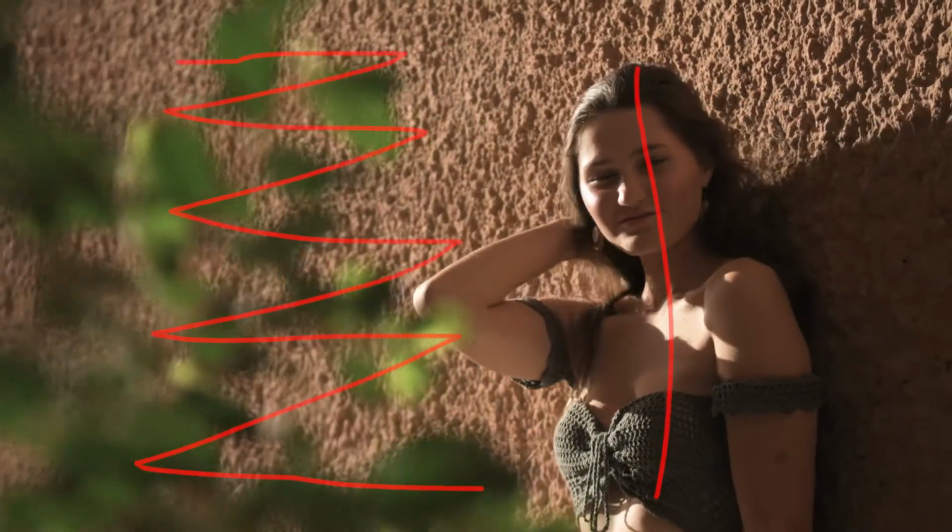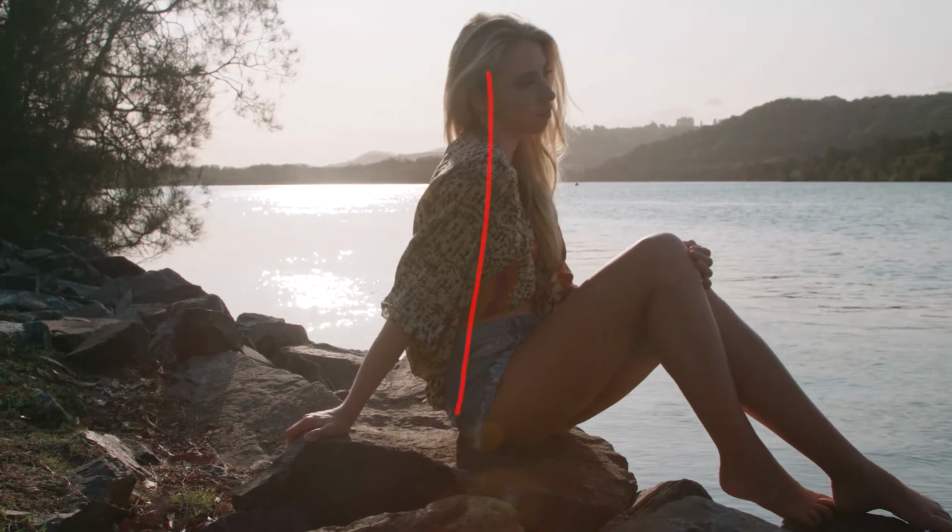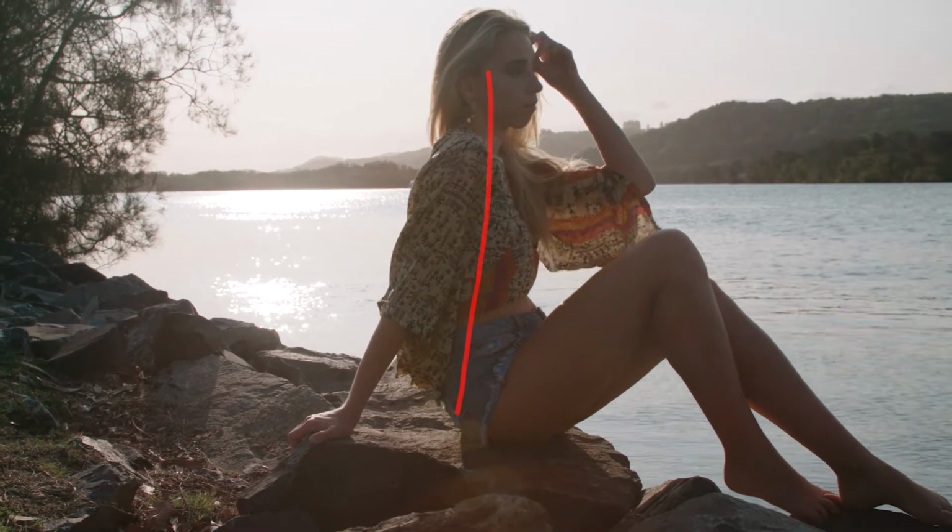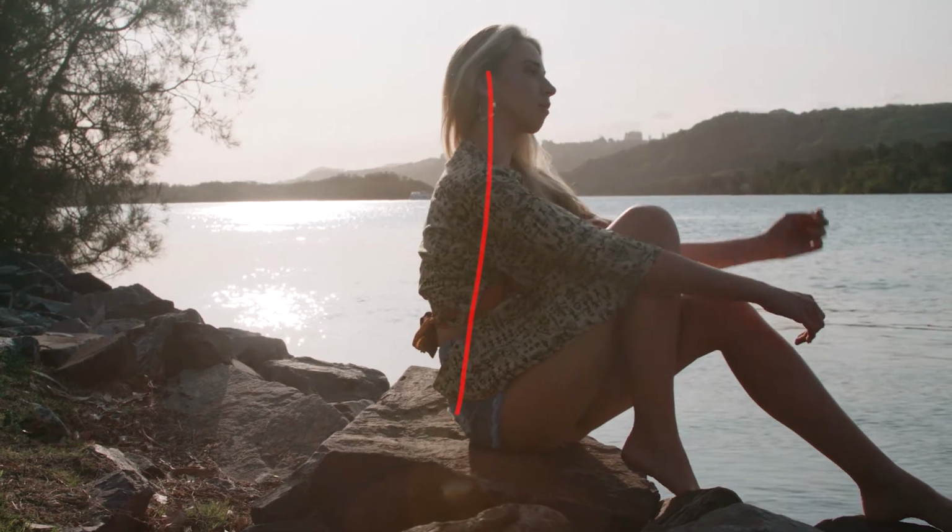One of the common mistakes people make is automatically putting the main subject in the center of the frame, but this can be off-putting for a viewer. It tells us that they shouldn't be looking anywhere else in the frame except right here in the middle, and that can make the viewer feel trapped or confronted.